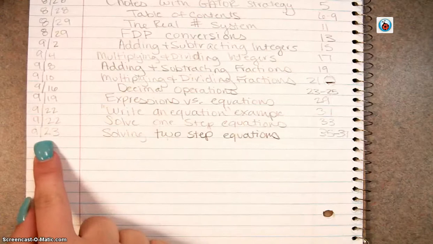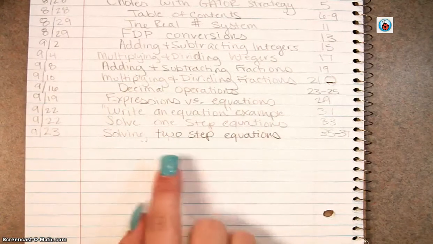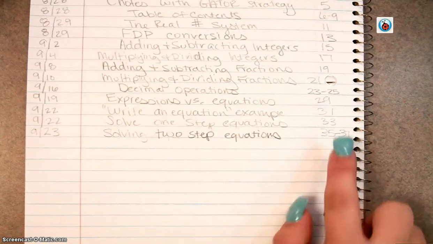Go ahead and add in your table of contents. Today's date is September 23rd, and this is solving two-step equations. We talked about solving one step today in class, so now we're going to move on to solving two-step equations.